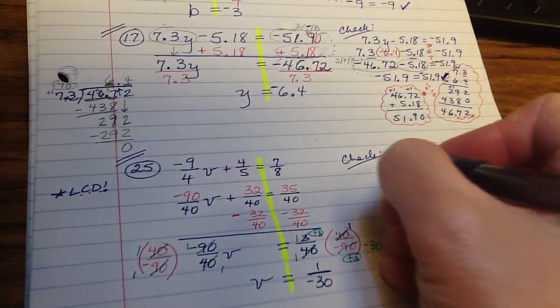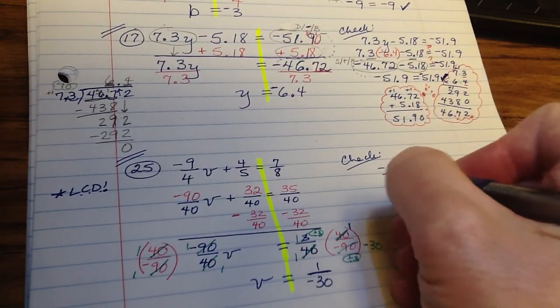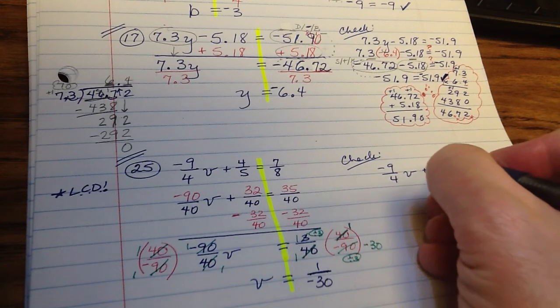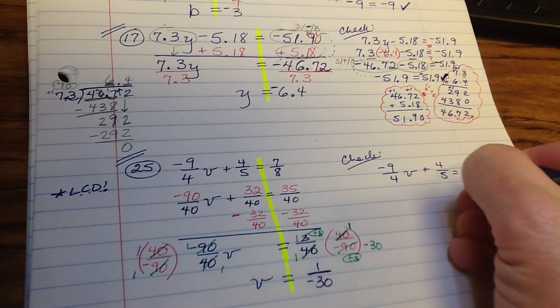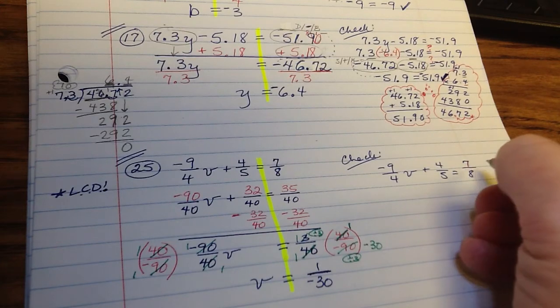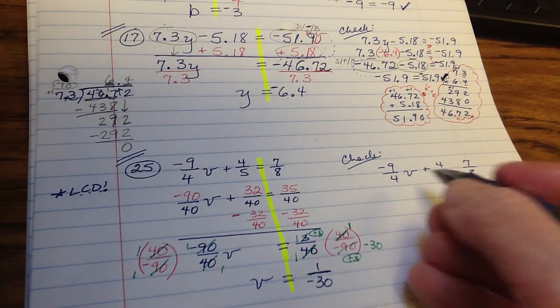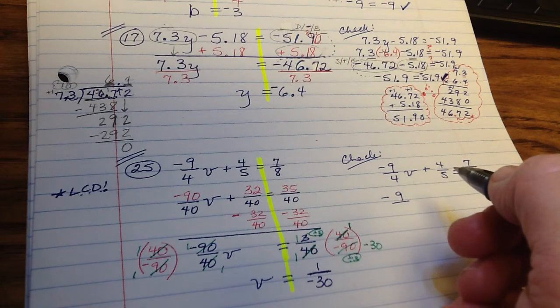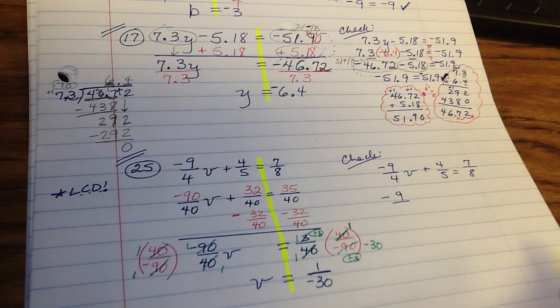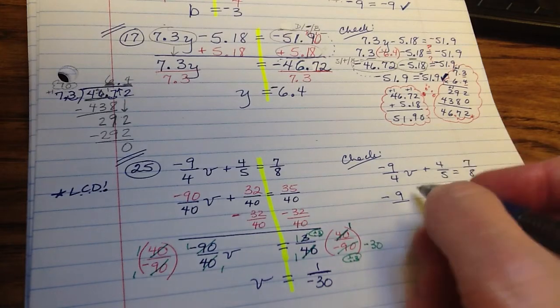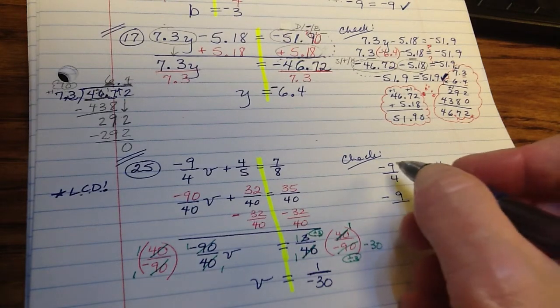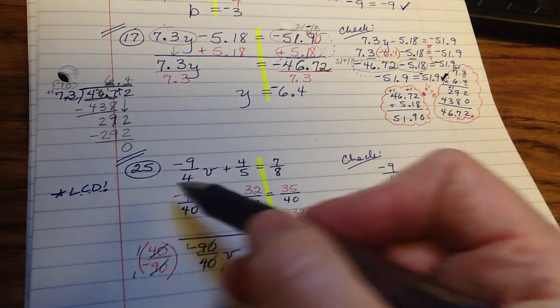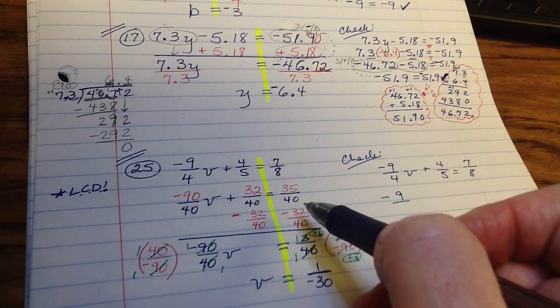First line of the check is the question: negative 9 over 4 V plus 4/5 equals 7/8. Now, everything stays the same. Oh, I'm sorry. Let's change it into the LCD right now. Let's make them all into over 40. So we already knew our conversions. We already saw them over here. So let's go ahead and use those again.